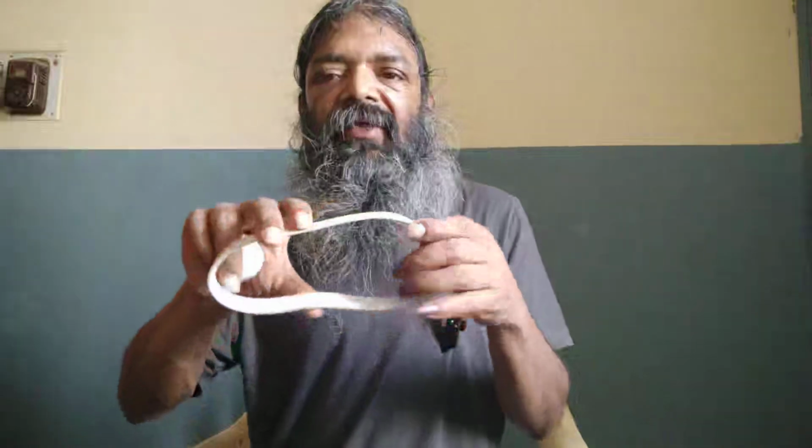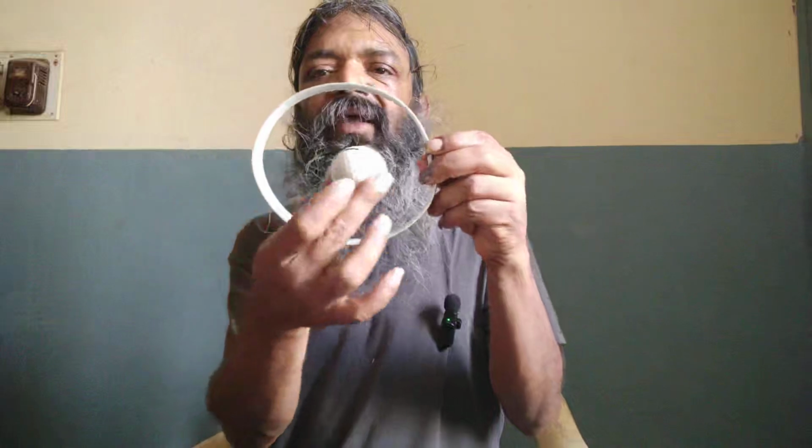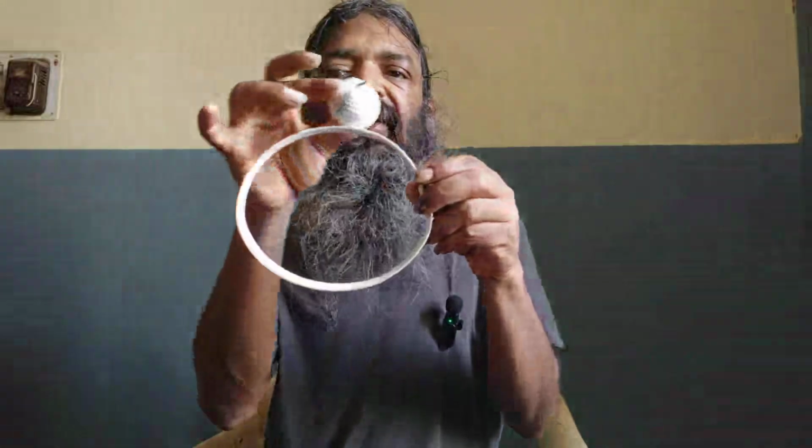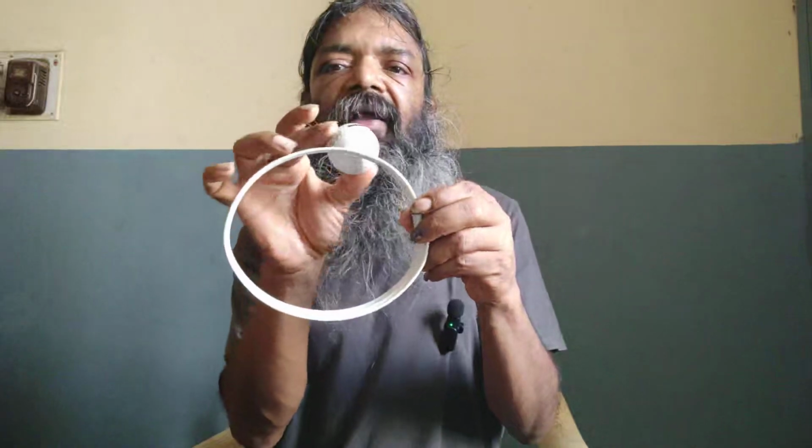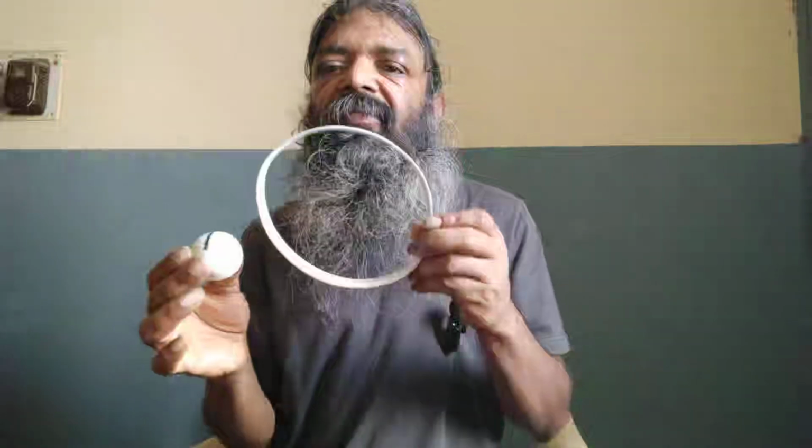Okay, this is an elliptical shape. Now, when Mars is here, the distance is big. When Mars is here, the distance is small. Here, the speed of Mars will be higher. Here, the speed of Mars will be less. The velocity at which Mars travels around the Sun is inversely proportional to the square root of the radius. This is what we saw.